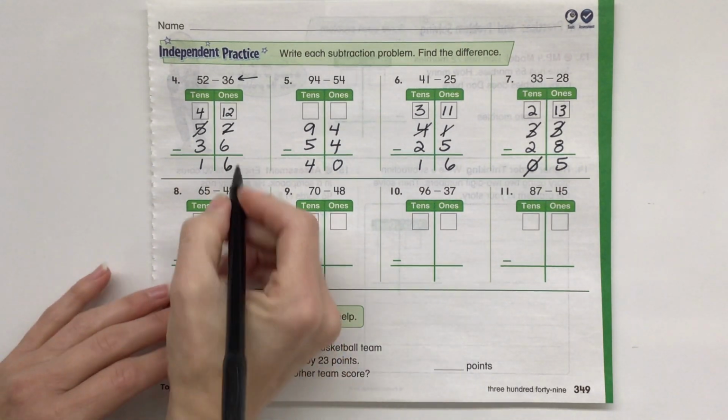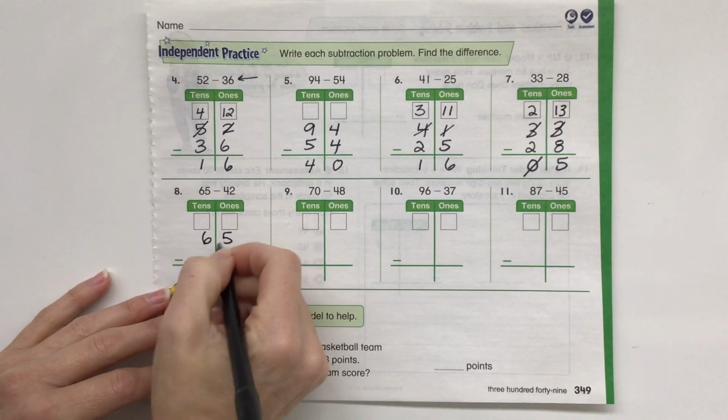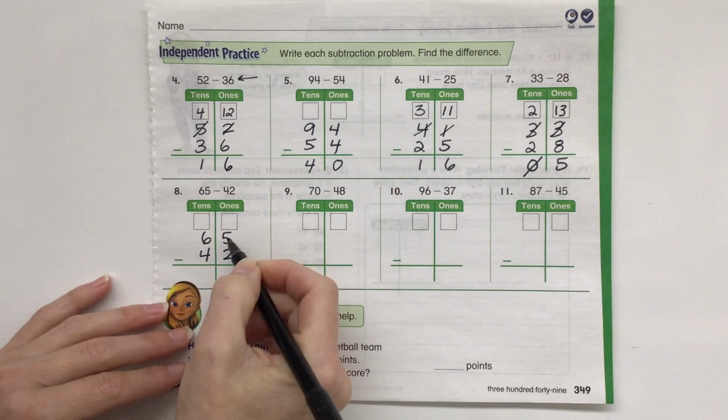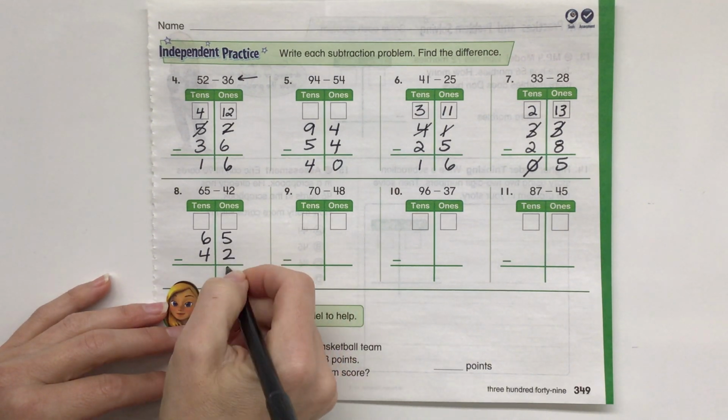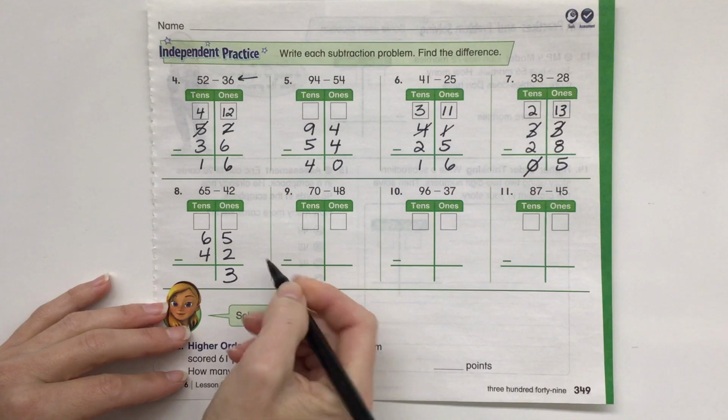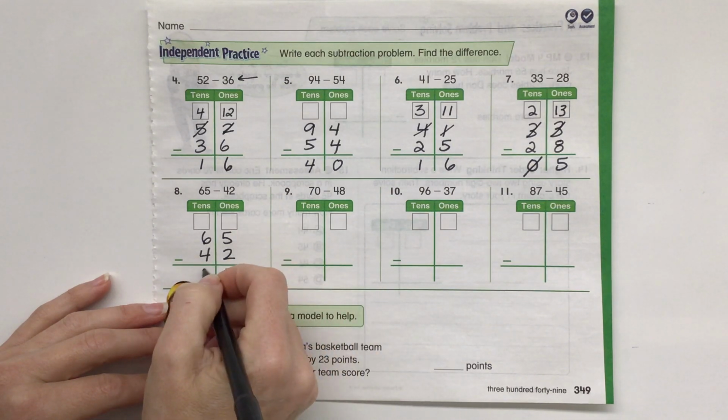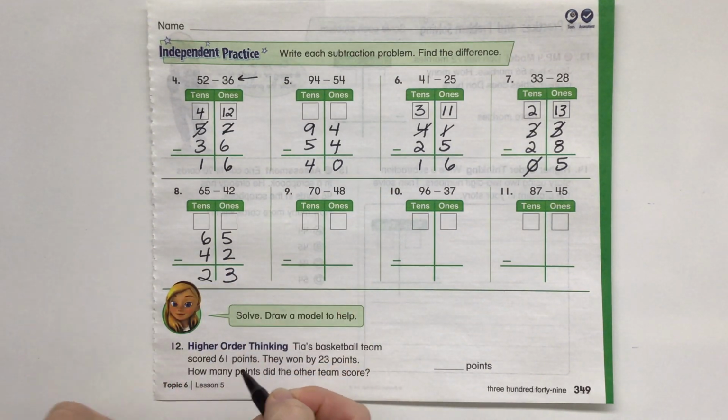All right. Number 8 is 65 minus 42. 5 minus 2 is 3. Do we have to regroup? Nope. And 6 minus 4 is 2 for a difference of 23.